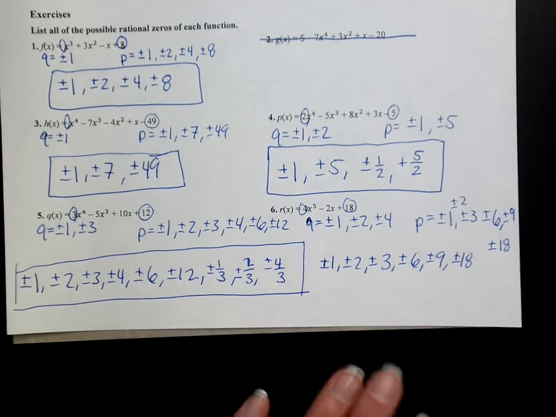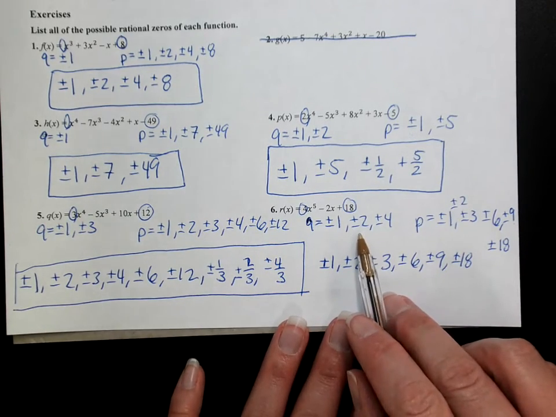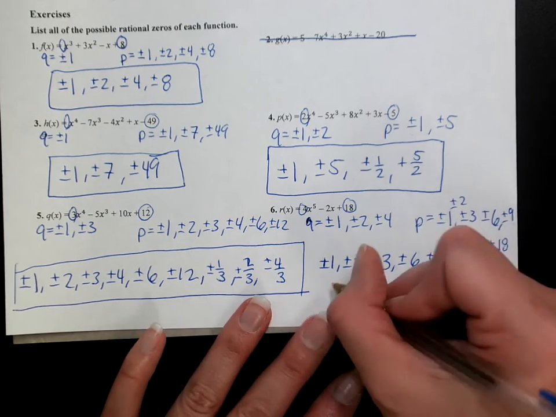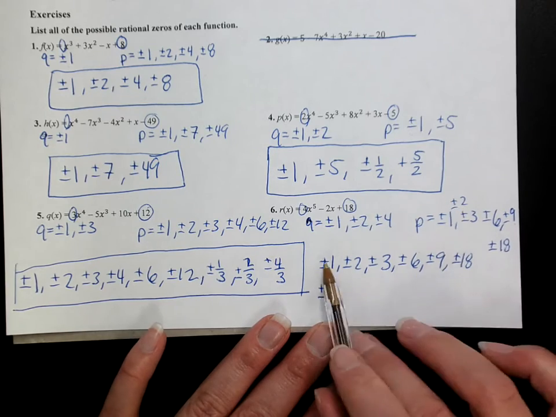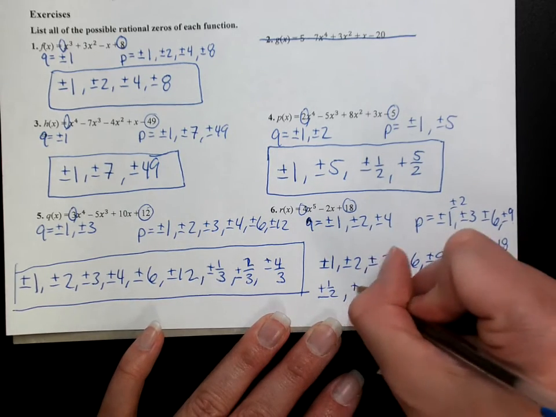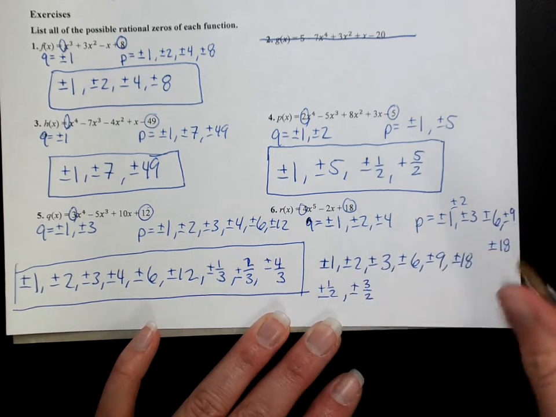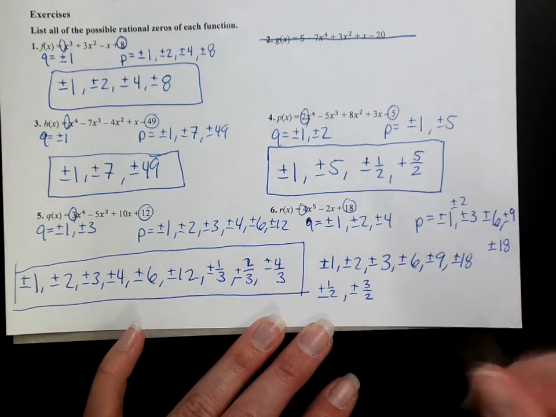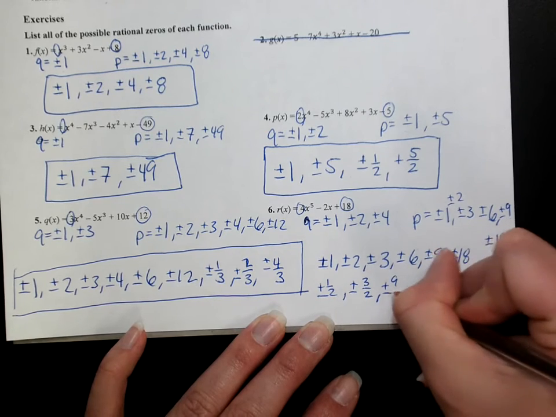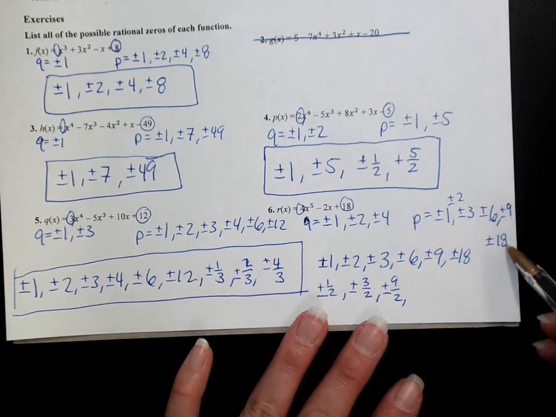Okay. Now I have to divide them all by 2. 1 divided by 2 is 1/2. 2 divided by 2, 1. 1 is already listed. 3 divided by 2 is a new one. 6 divided by 2 is 3. 3 is already listed. 9 divided by 2 is a new one. 18 divided by 2 is 9.